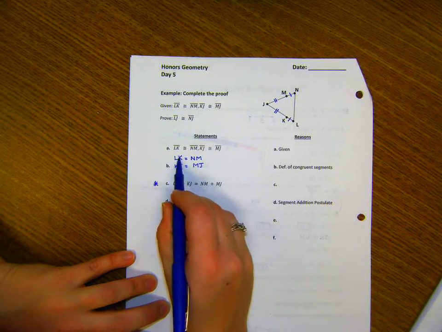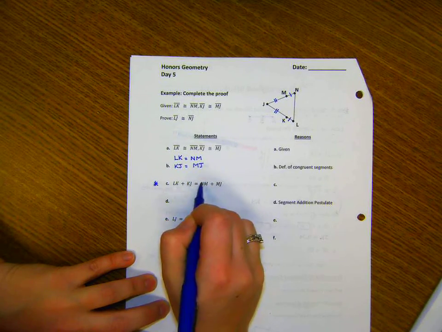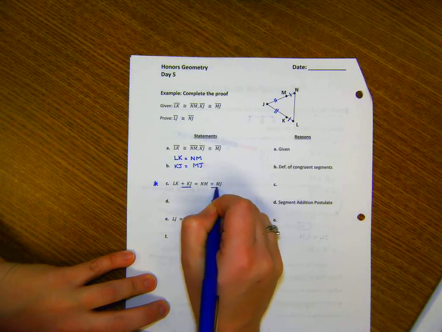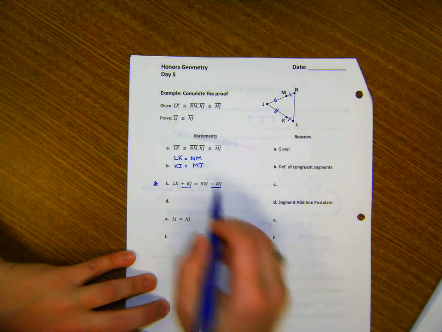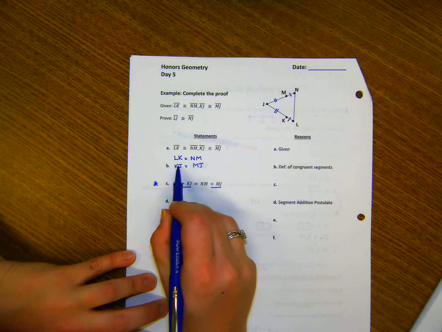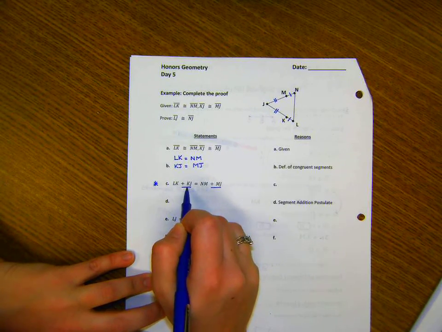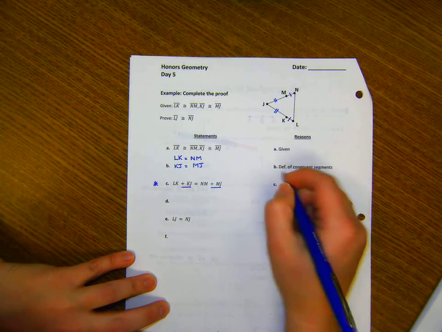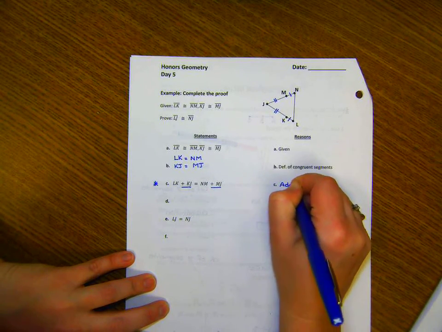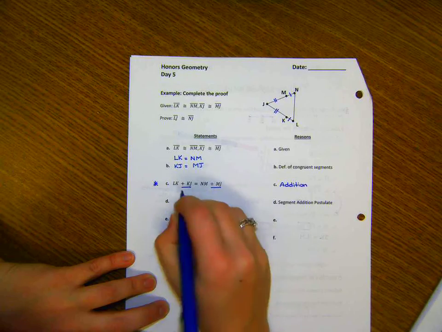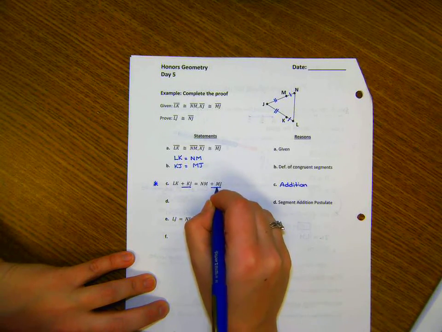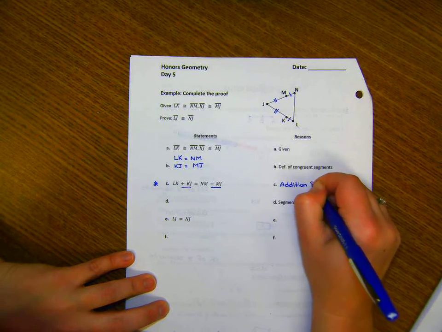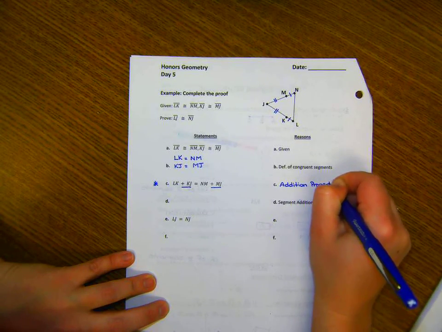You know LK and NM are congruent to each other, and then I'm adding KJ and MJ to both sides. Up here it said that these two were also equal, so I'm technically adding the same thing to both sides of the equation. That's just my addition. Even though I'm using different letters, since they're the same length, you're adding the same length to both sides, so it still works for addition. You're still keeping your equation balanced.